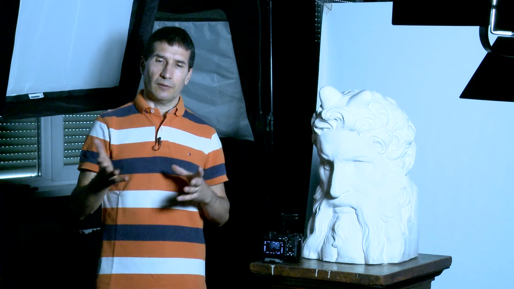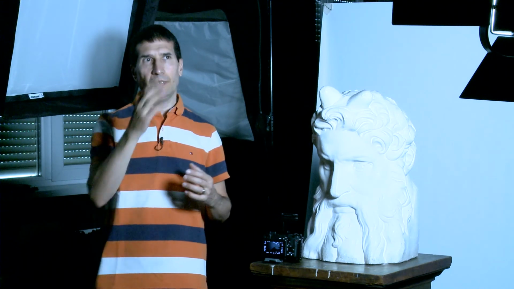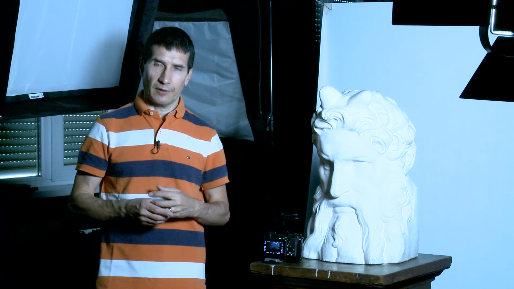So this is kind of explaining the definition of soft light versus hard light. The hard light is a pointing light which has a very small surface emitting light, and soft light is a source which has a larger surface, which defines this ratio of hard light or soft light.